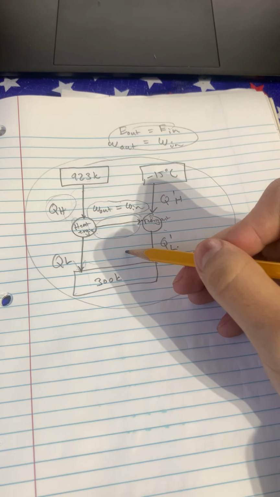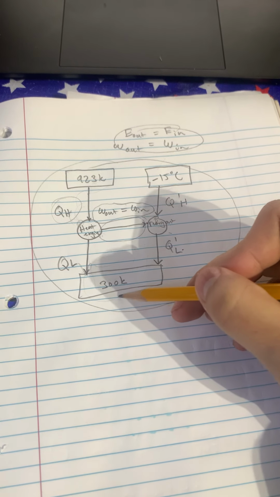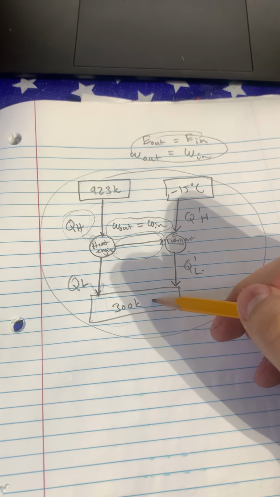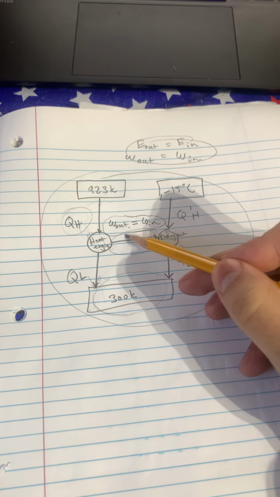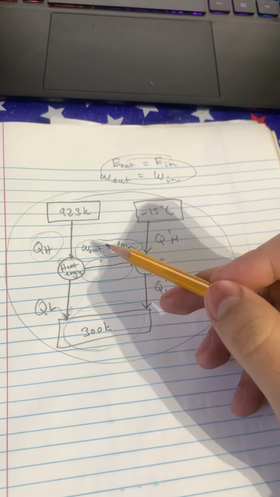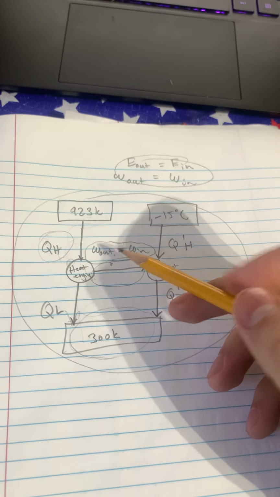Although it rejects heat into the environment, that doesn't matter. This will stand as is. So that is what problem 1 is asking for in the question.